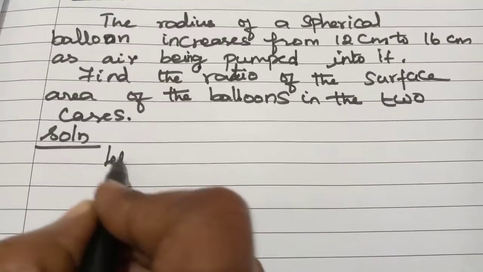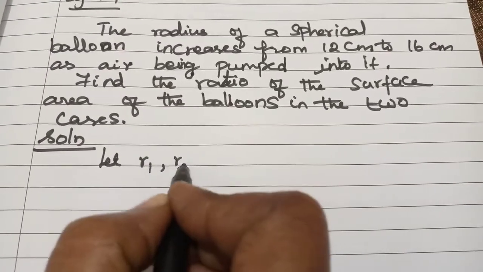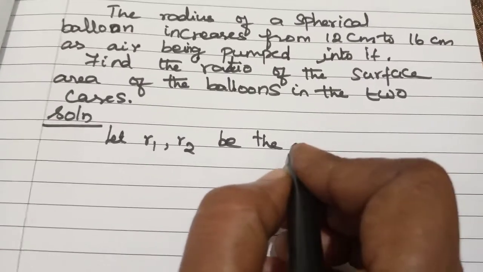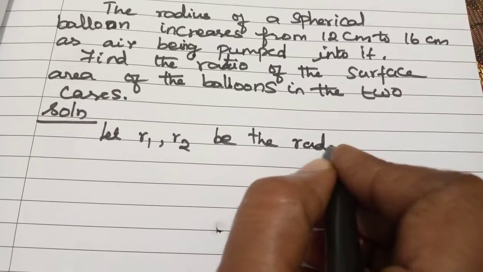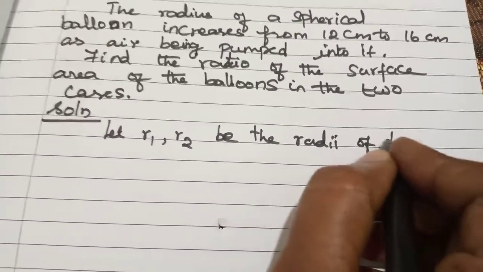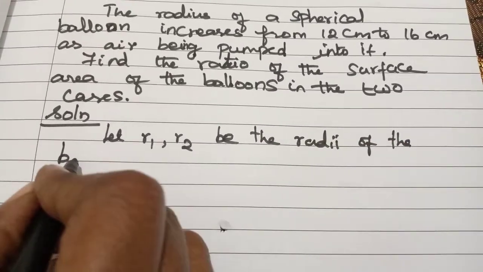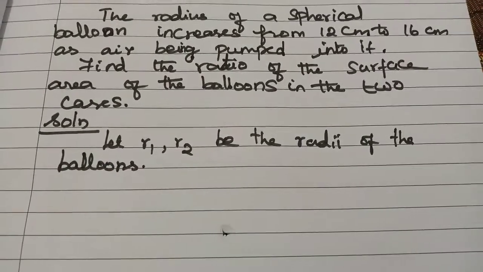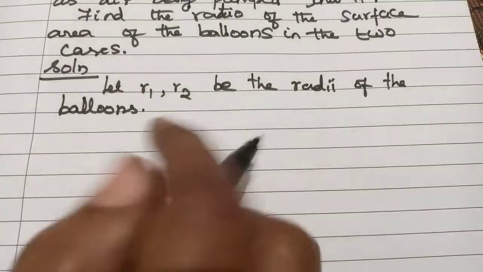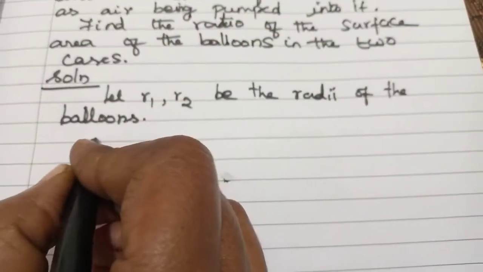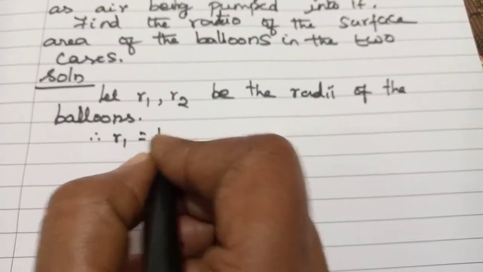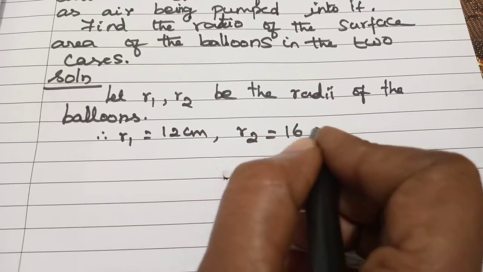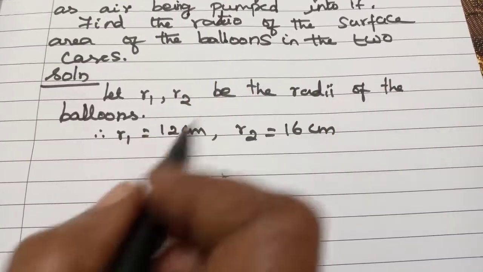Let R1, R2 be the radii of the balloons. So R1 is initially 12 cm. Therefore R1 is equal to 12 cm, R2 is equal to 16 centimeter. Ratio we have to find out.